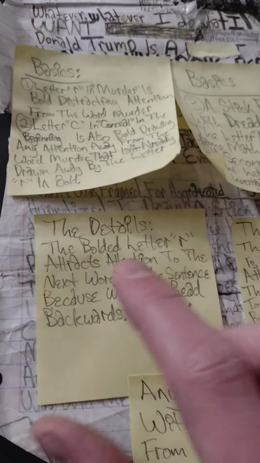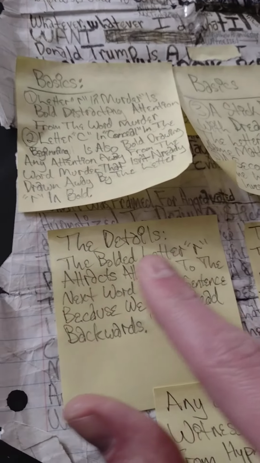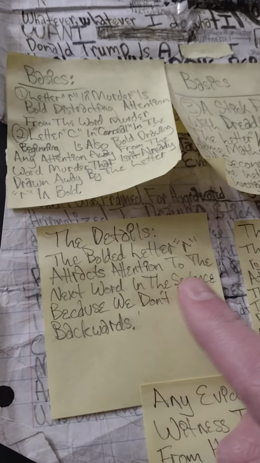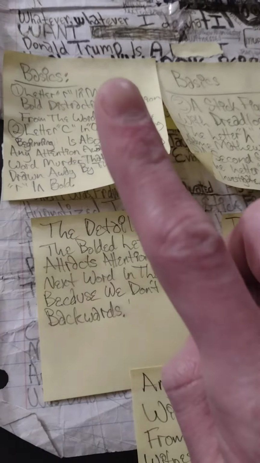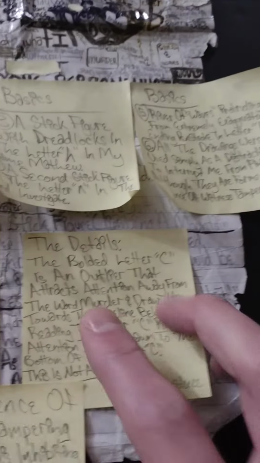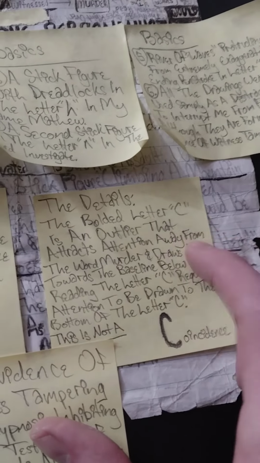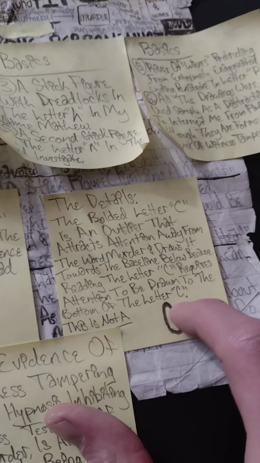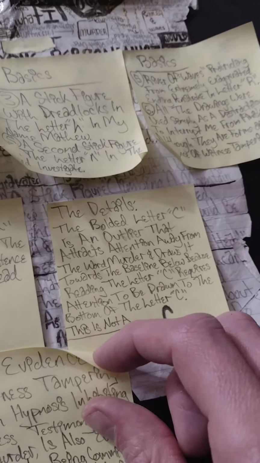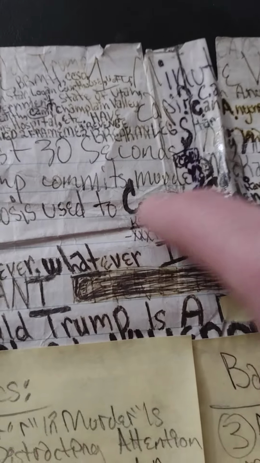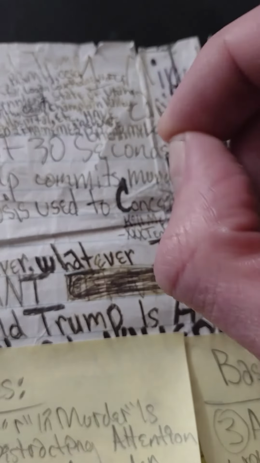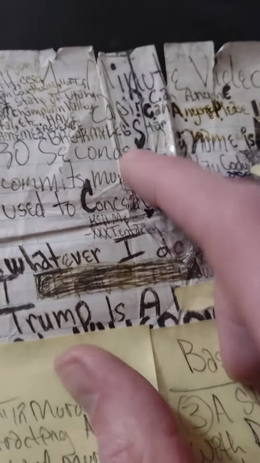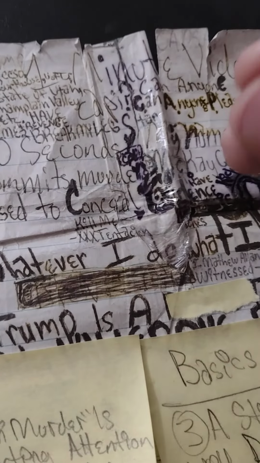How this is distracting attention in the details. The bolded letter R attracts attention to the next word in the sentence because we don't read backwards, we read left to right, not right to left. The bolded letter C is an outlier that attracts attention away from the word murder and draws it towards the baseline below, because reading the letter C requires attention to be drawn to the bottom of the letter C. And as an example, this is not a coincidence. As you can see here, the baselines are the lines that you write words on, the lining of a sheet of paper, like college ruled or standard ruling.